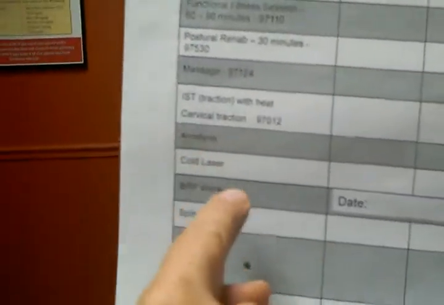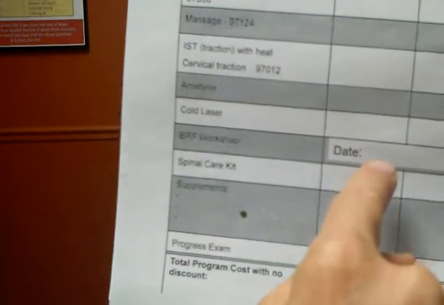Are we doing anodyne, cold laser? Are we doing the BRF workshop? When is that scheduled? Are we doing a spinal care kit? And then whatever supplements I'm recommending in the care plan are going to go in here.